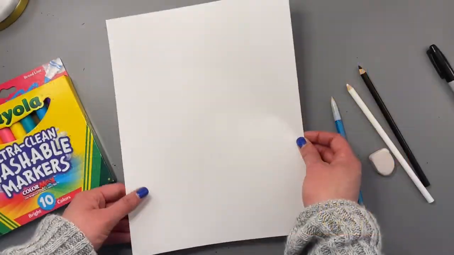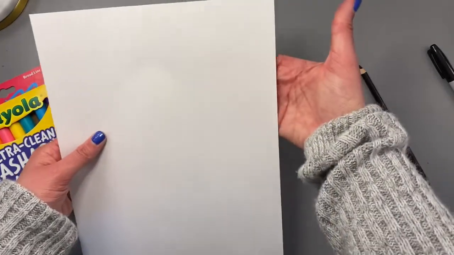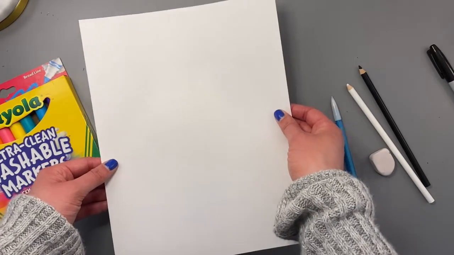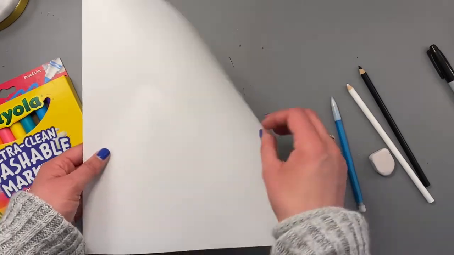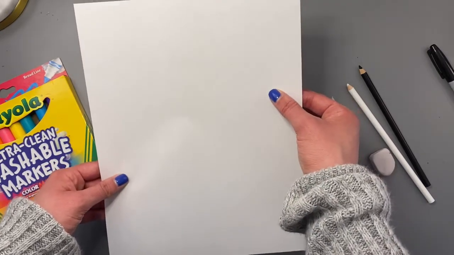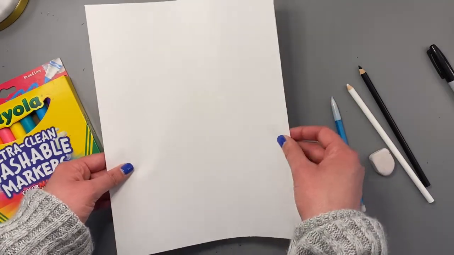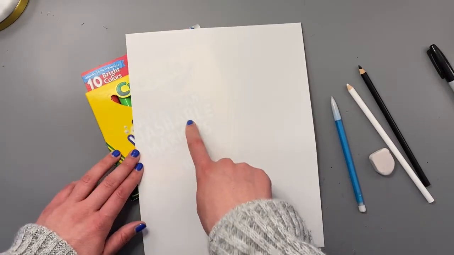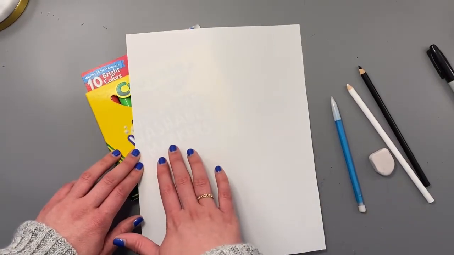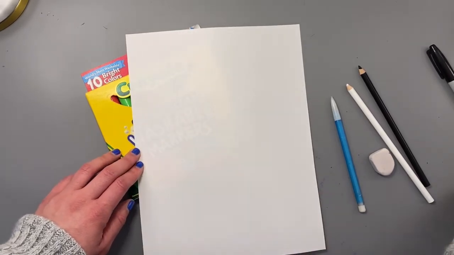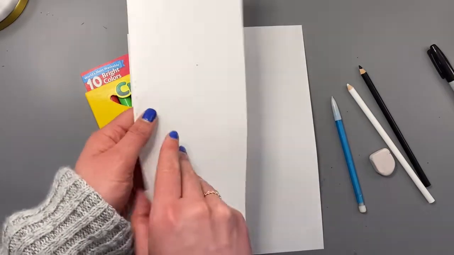The best kind of paper for this is something that is a little bit see-through, like printer paper, which is also called copy paper, or any kind of thinner paper. Usually we might like a thicker paper for an art project, but we actually want to be able to see through this paper a little bit because we're going to be doing a symmetrical dragon face and folding our paper in half and tracing the other half.